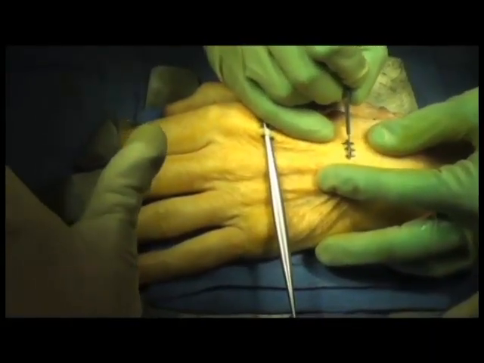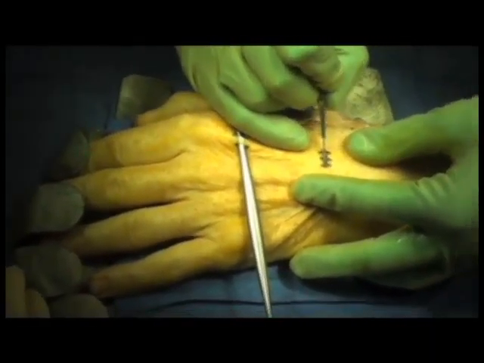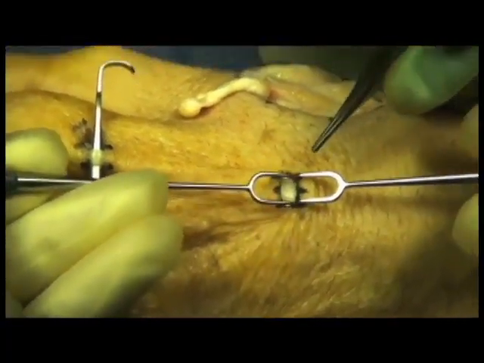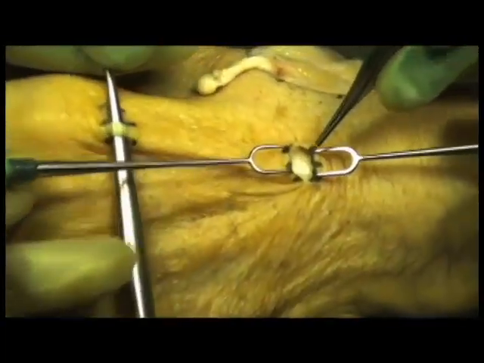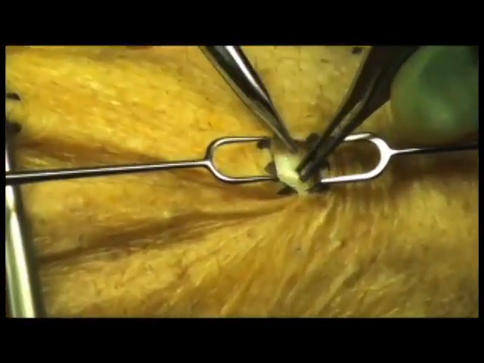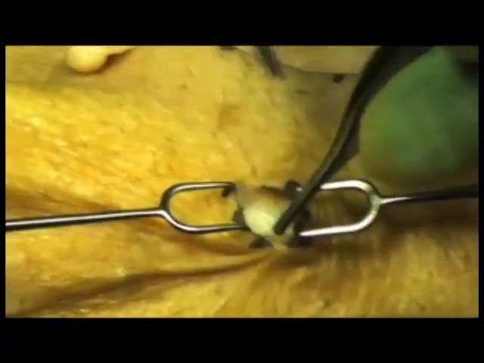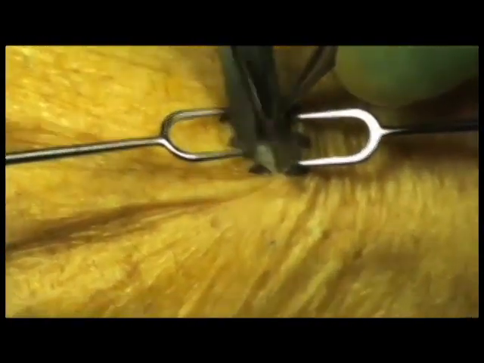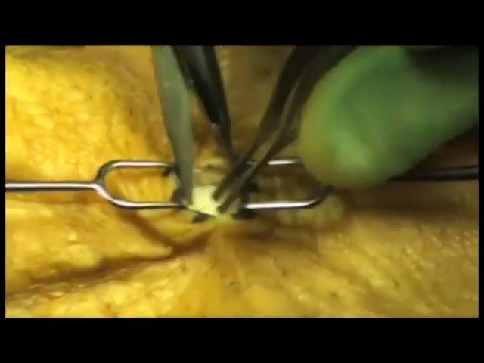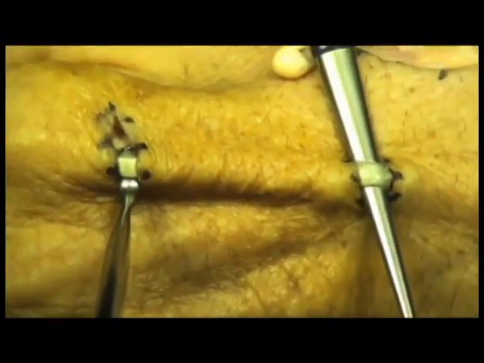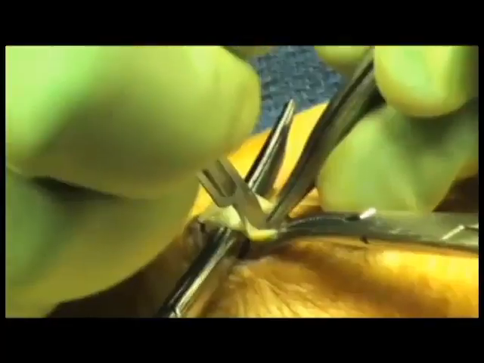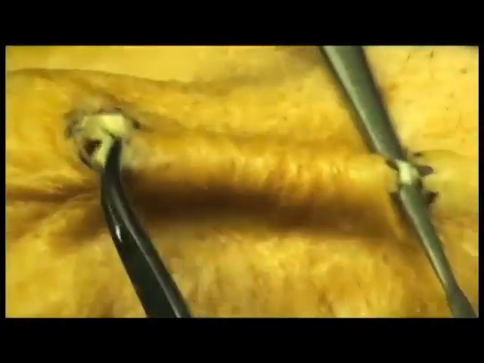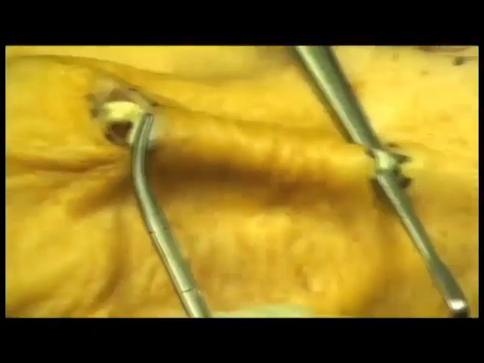Through another transverse incision at the base of the index finger metacarpal, the extensor indicis proprius tendon is identified proximally just distal to the extensor retinaculum. Once the EIP tendon is identified in both transverse incisions, it is transected distally, just proximal to the MCP joint of the index finger.